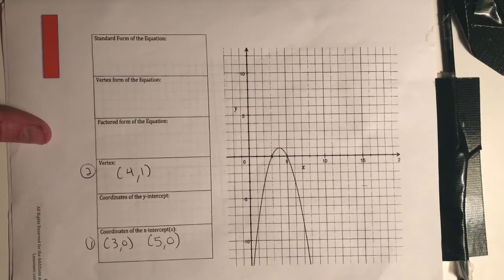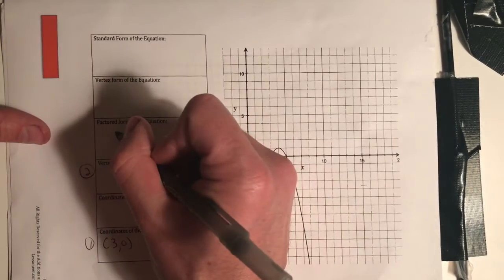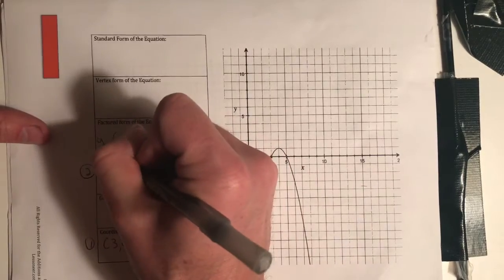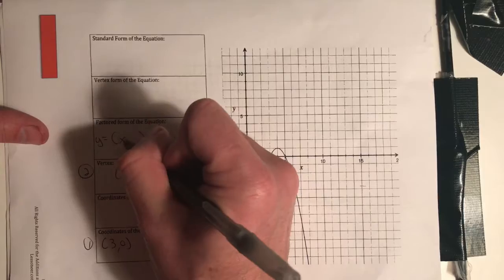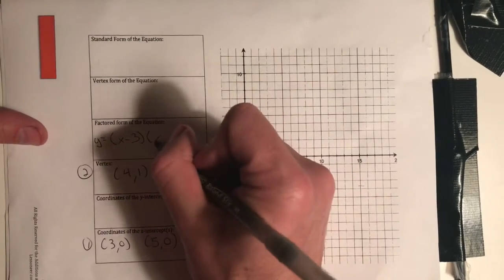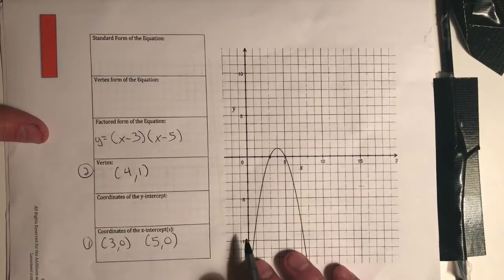Let's get to the factored form of the equation. So we know that these are the answers. So we have to decide what goes in parentheses, and we need to make it 0. So this would be x take away 3. If we put 3 here, 3 minus 3 is 0. And then x minus 5. If we put 5 here, 5 minus 5 is 0.